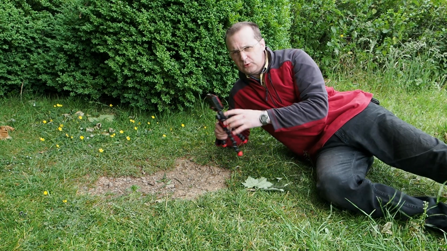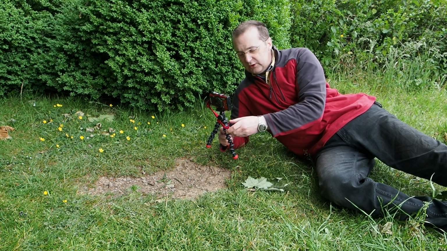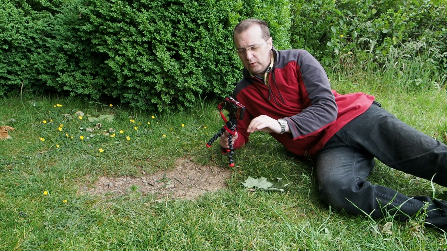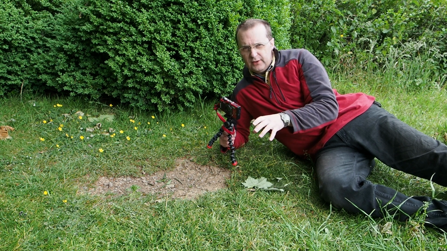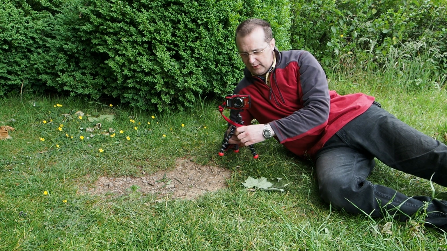Right, next we're switching over to a smaller camera. This is an Olympus TG5. So it's not an expensive camera, but it is a good one for this because it's very tough, as the name implies. It's weather sealed, it's dust proof, everything like that.